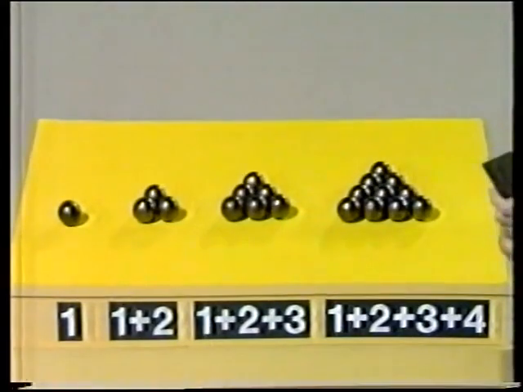And now we can see what's happening. The nth layer will have rows of length 1, 2, 3, and so on, up to n. So the total number of cannonballs in the nth layer will be given by this sum. Well, we've already seen what this sum is. It's n times n plus 1 over 2. And that's true for all positive integers. That's the first of the results that we're going to prove.